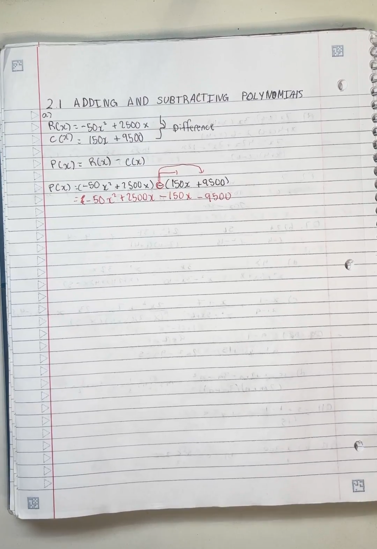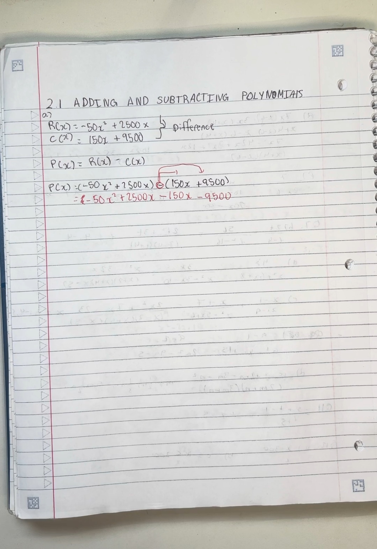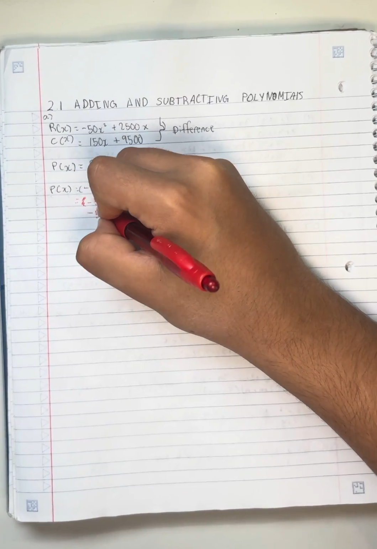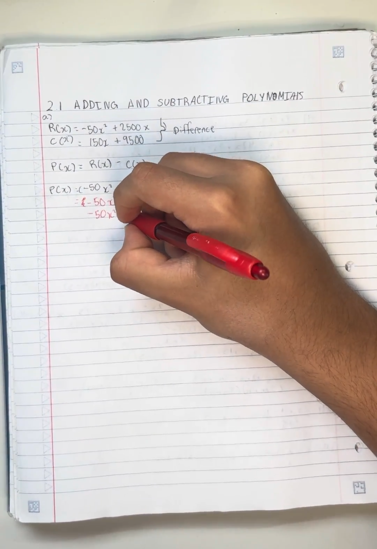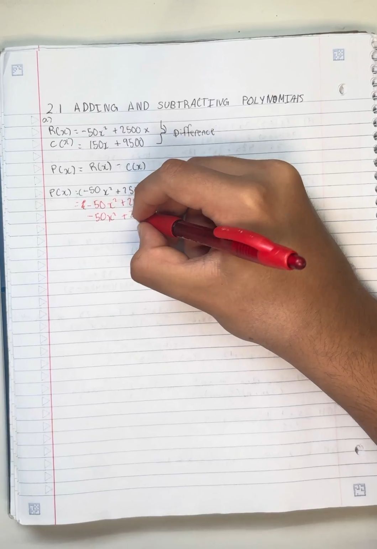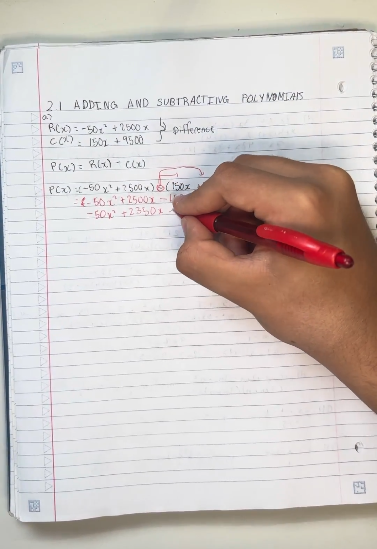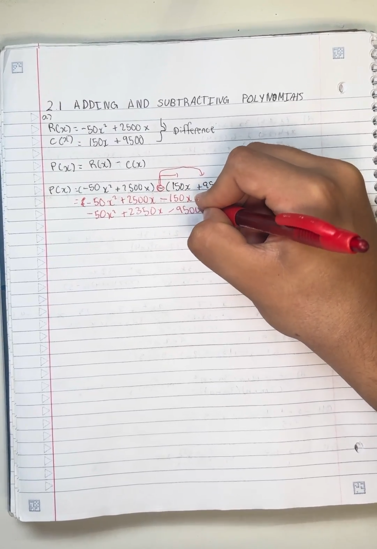So now what you're going to do is you're going to collect like terms. So it's going to be 2,500 minus 150, it's going to equal over here minus 50x squared plus 2,350x, because these are like terms, then minus 9,500.